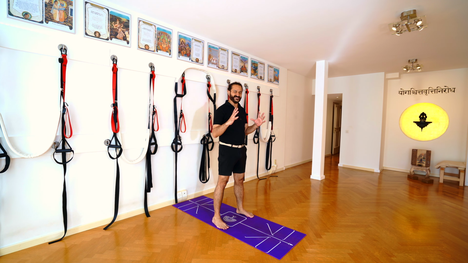Up and change, left leg up to the right side. Take the leg up and down.